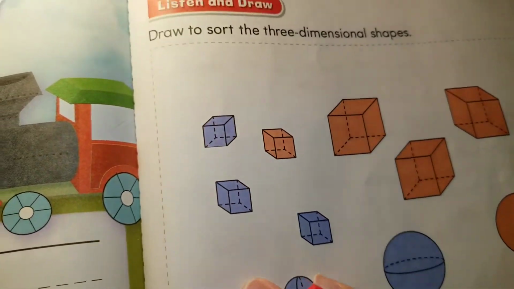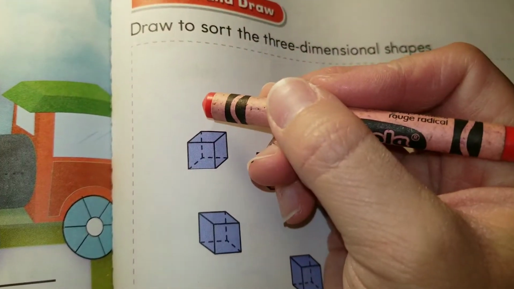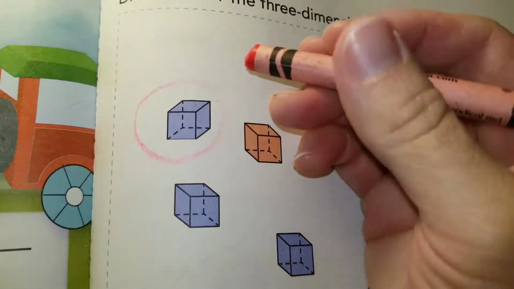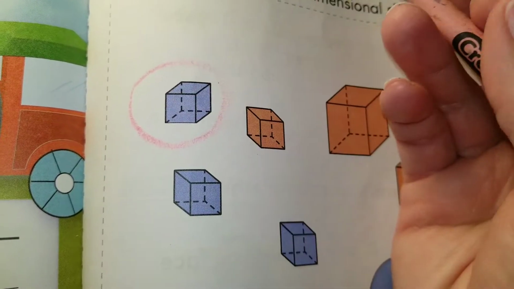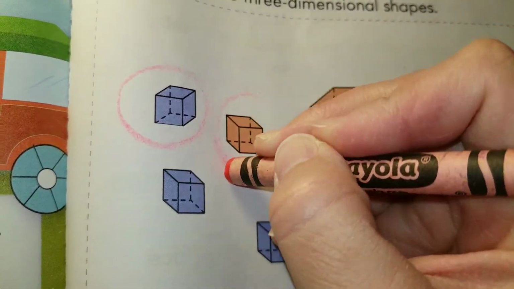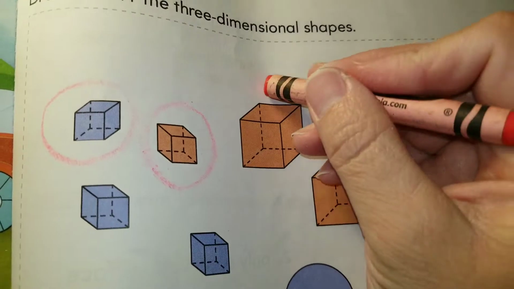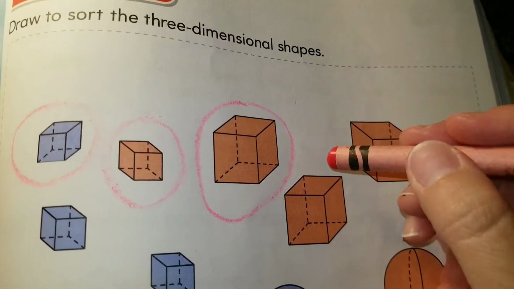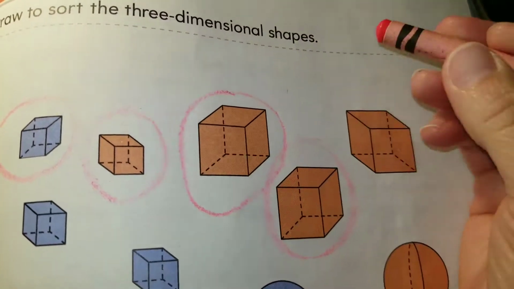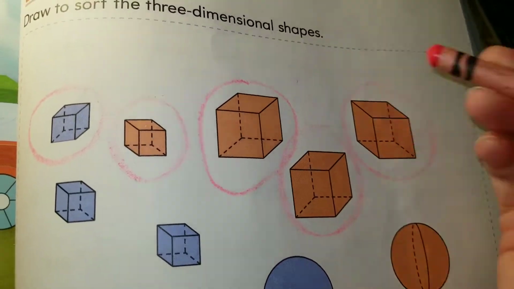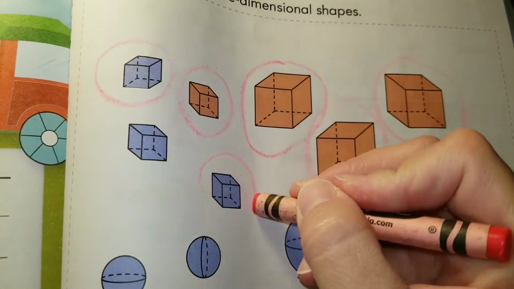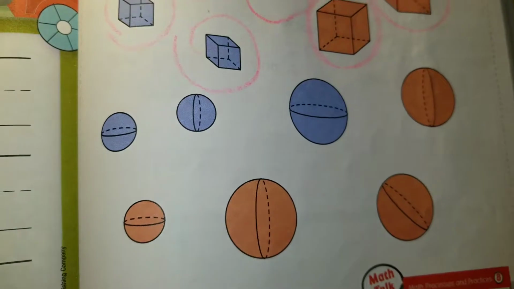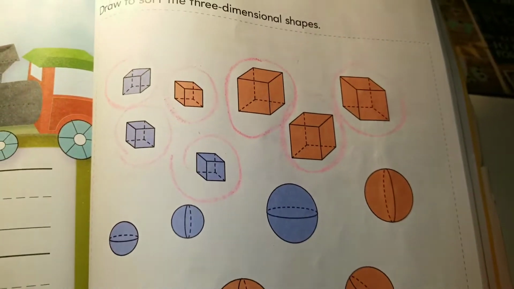The cubes. This is a cube. And by the way, you can use whichever two colors you choose. So here's one. I love this color. Here's one cube. Here we have one more cube. Here we have another cube. And another cube. And another cube. Alright, and we have another cube over here. And one more cube over here. Wow, there's so many cubes. That's it. Do we have any more cubes? No, we're done with the cubes.